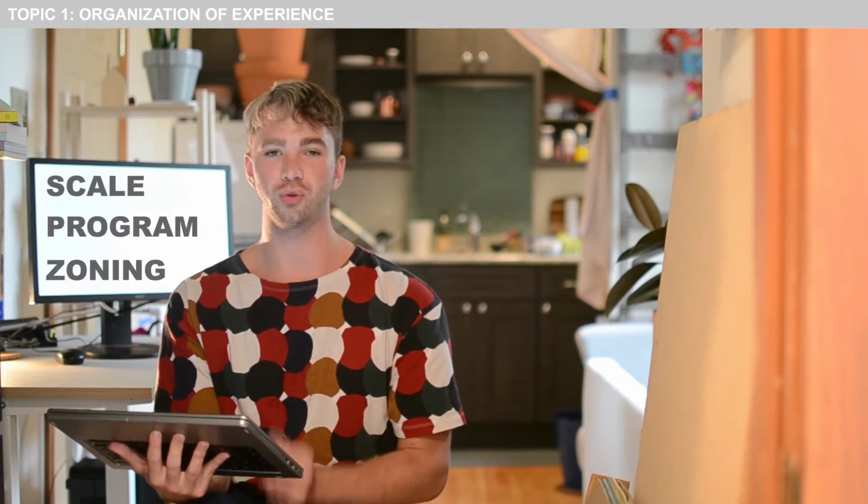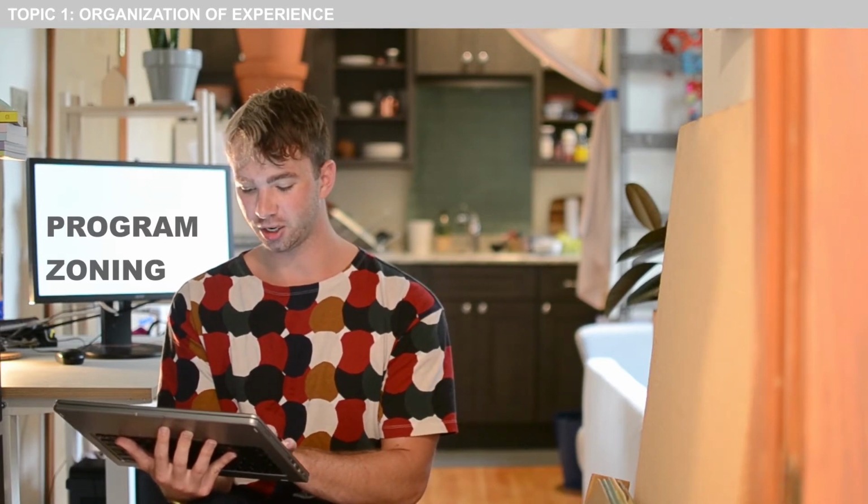So I wanted to start off telling you guys about scale because it relates to the 2 other terms I spoke about, program and zoning. Both of those words also have a couple definitions, but in terms of architecture, they both relate to the organization of the space. Program is usually used to describe how a building or a specific room is used, and zoning is very similar to program, but it's usually referred to on a more urban scale for a city, for example.